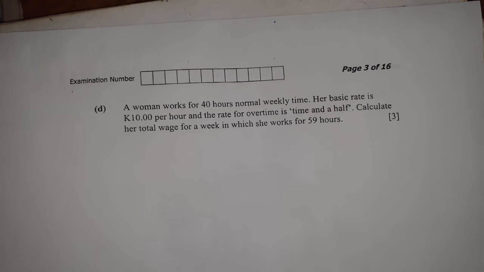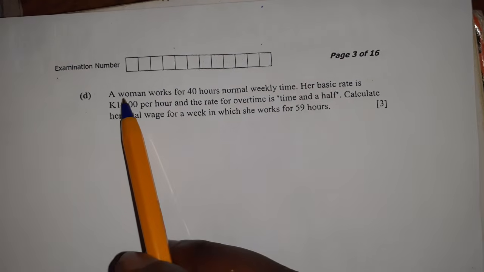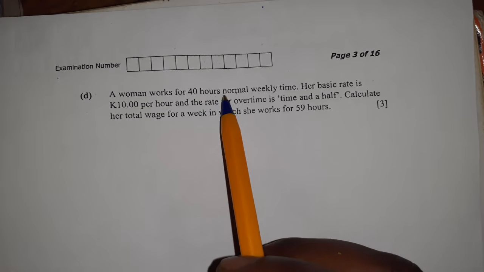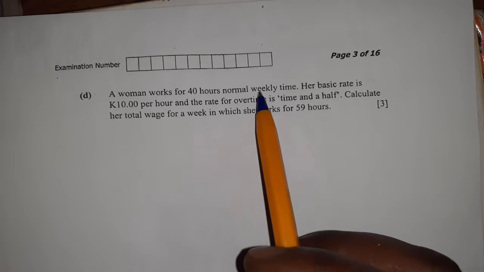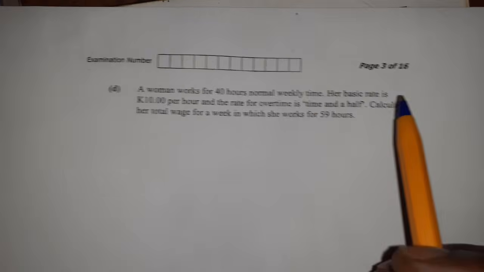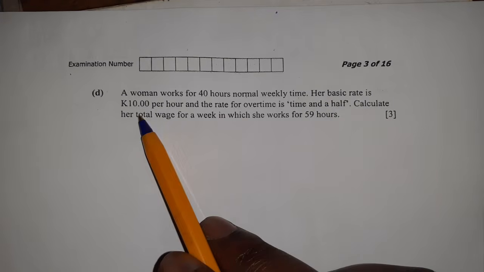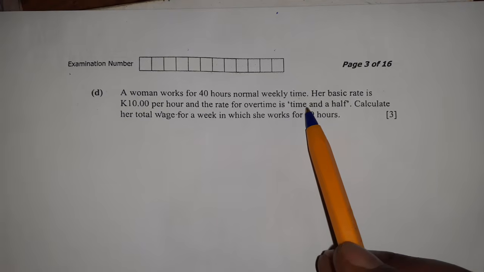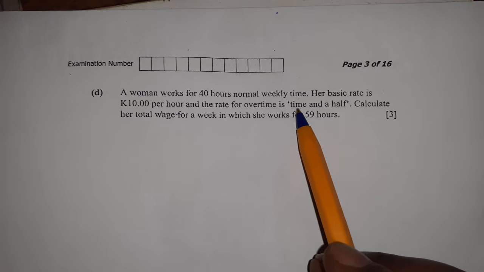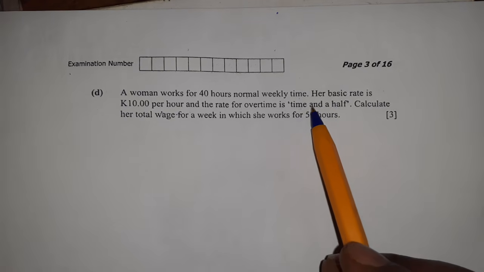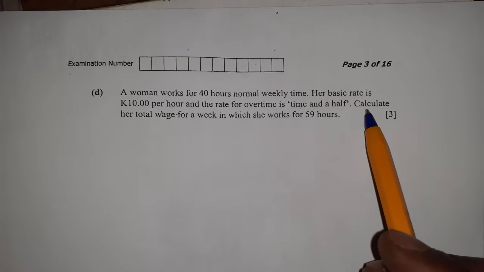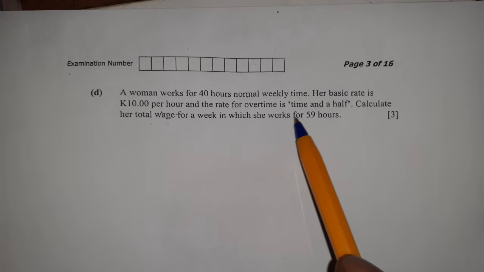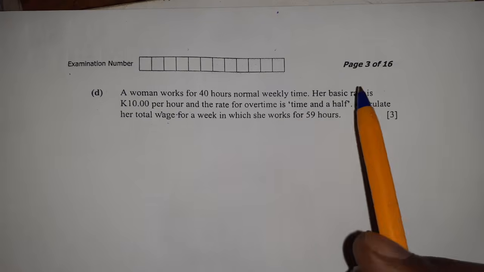So we have question D, which reads: a woman works for 40 hours normal weekly time. Her basic rate is 10 kwacha per hour, and the rate for overtime is time and a half. Calculate her total wage for a week in which she works for 59 hours.